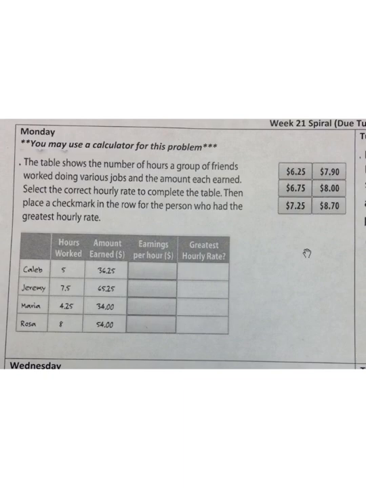So the table shows the number of hours a group of friends worked doing various jobs and the amount each earned. Select the correct hourly rate to complete the table, then place a check mark in the row for the person who had the greatest hourly rate. So over here are the hourly rates, and what I'm going to do is just go through each person and it will stop and you will choose the correct hourly rate for them.